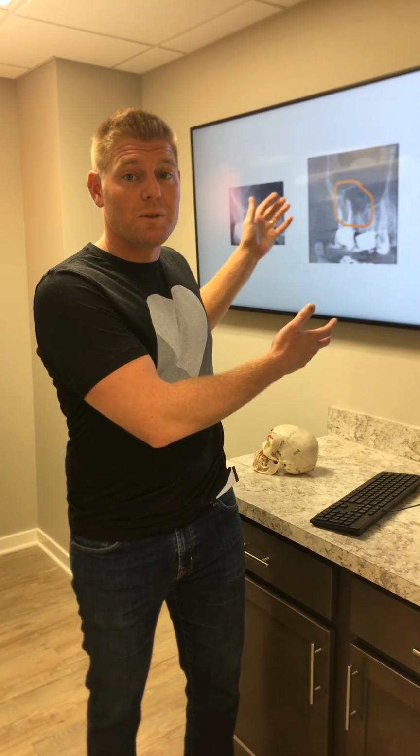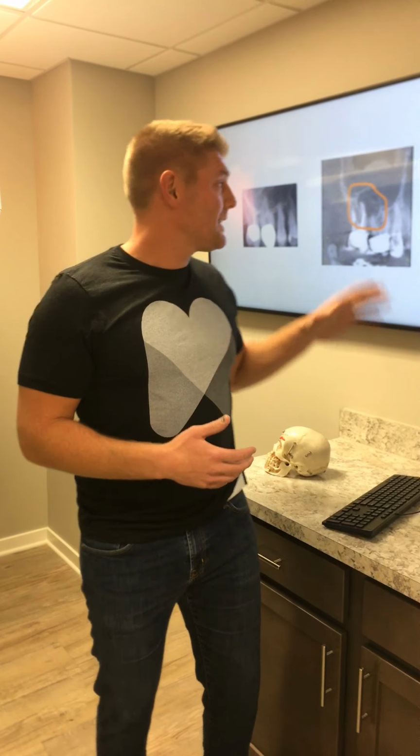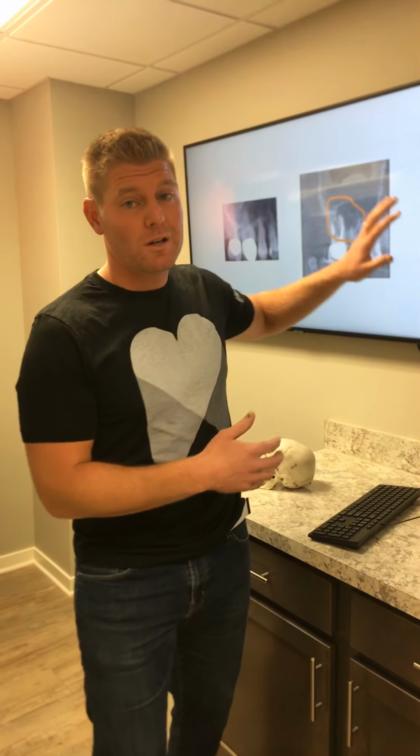So a couple of things. One, we need to do our images on time and regularly. With the technology we have now, we can see things that are invaluable. In addition to that, when we see this sort of thing and we make a recommendation that you need to see a specialist for a root canal, in fact, this case in particular was done by a phenomenal endodontist in Caledonia, Dr. Brent Menema. He took care of this.